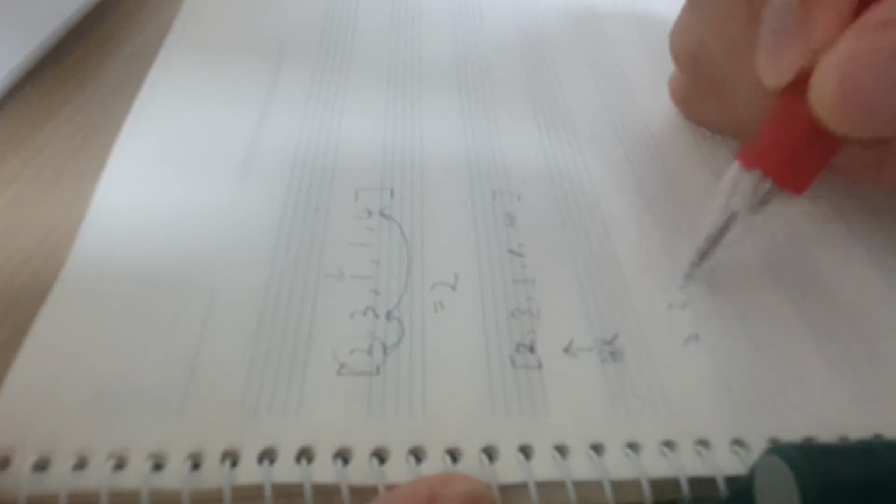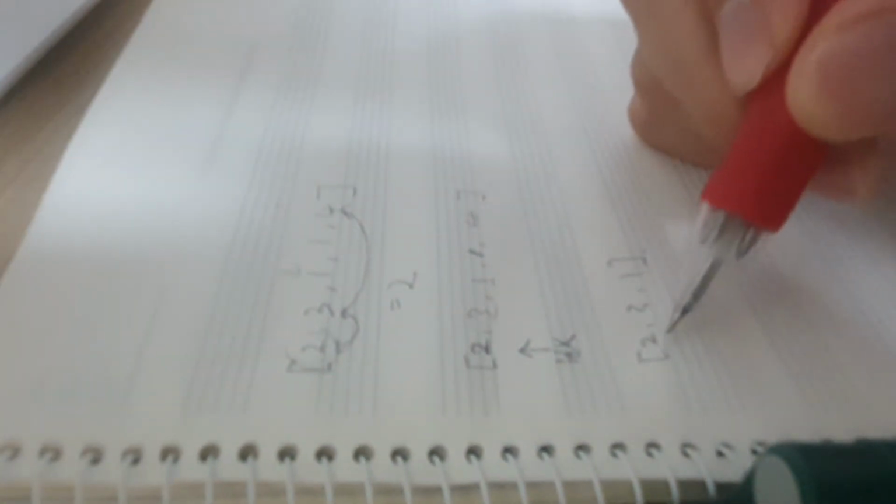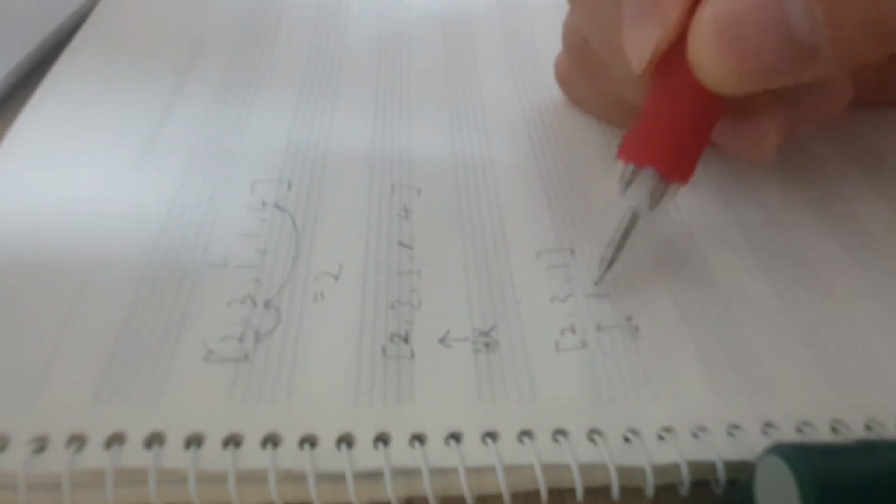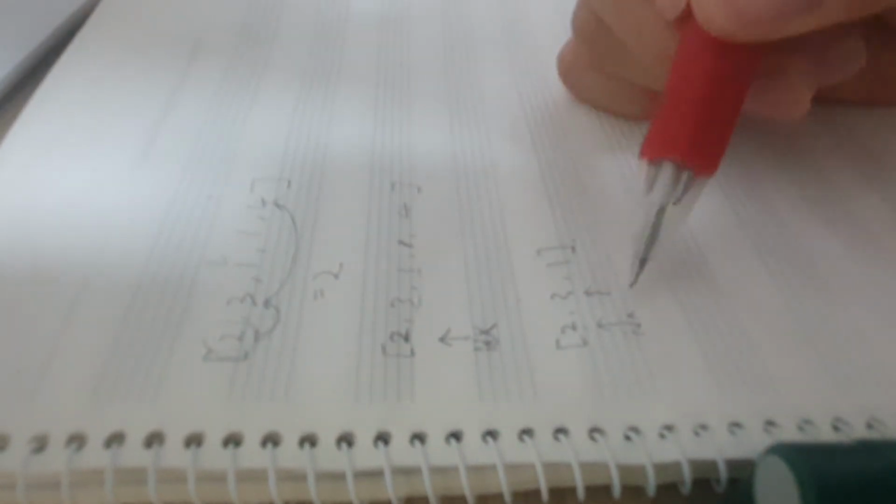So just take a look at this. Let's assume that we have another subarray. Let's have another index that indicates the rest of the elements.